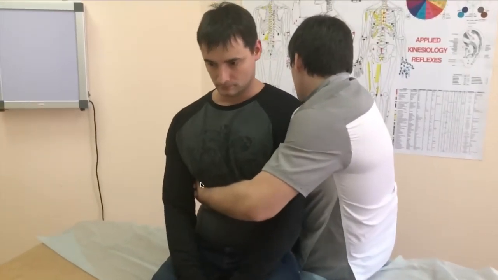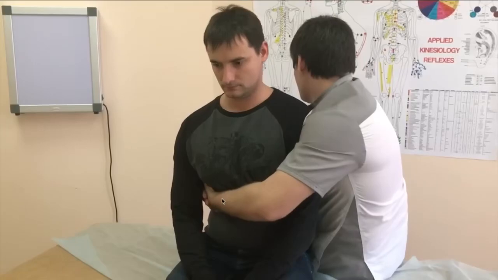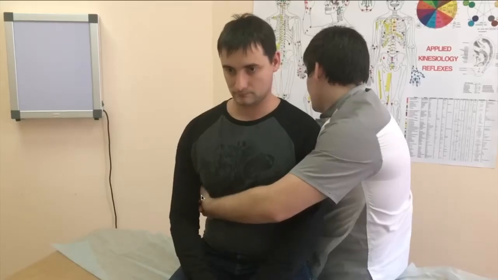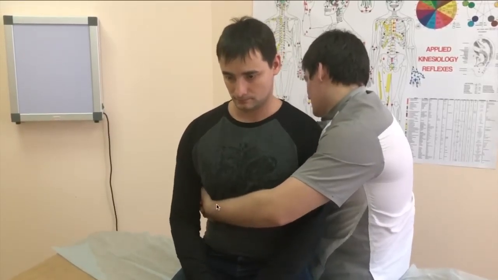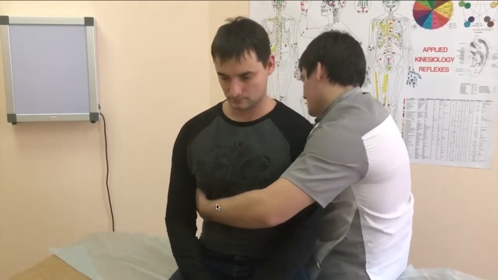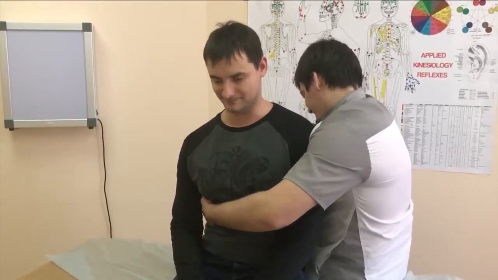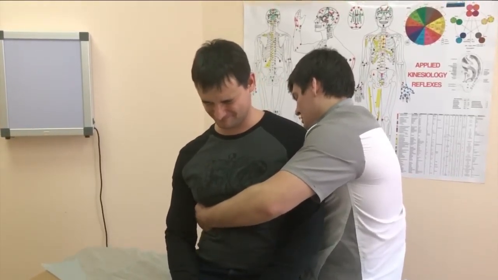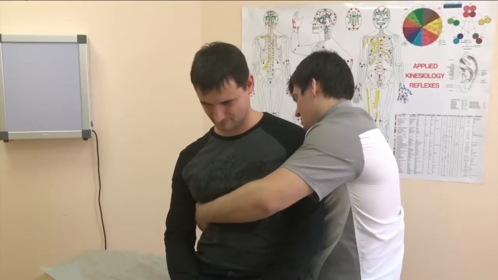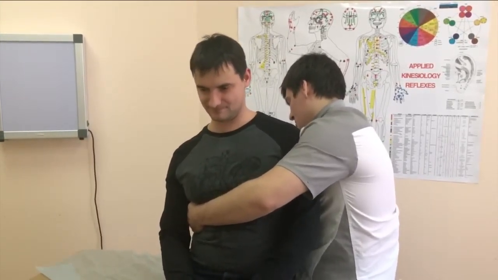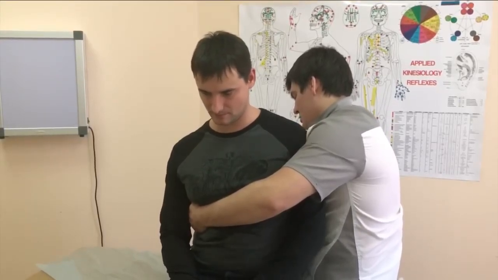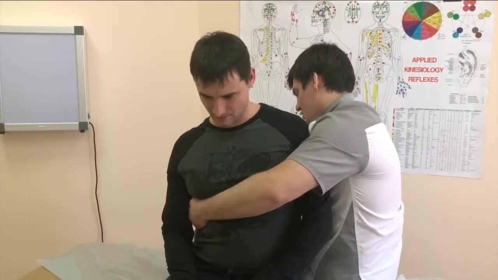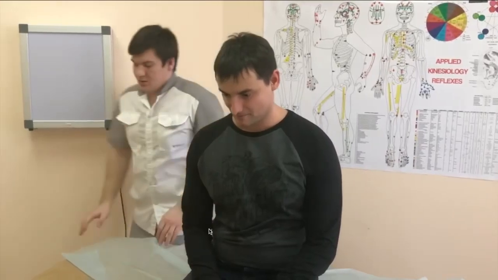Here, I decided to mobilize the ribs in order to restore the tone of the oblique abdominal muscle. On the inhale, I mobilize the rib to restore its mobility, and then we work on the attachment points of the oblique abdominal muscle to the ribs, and the transition points of the oblique abdominal muscle to the rectus abdominis muscle, thereby restoring the muscle tone. After we've worked on the attachment points, we test the muscles once again.